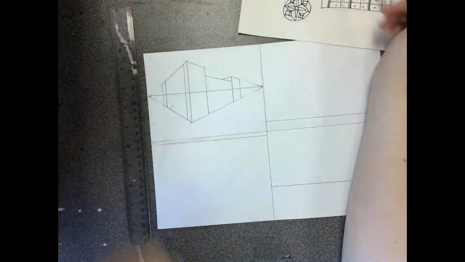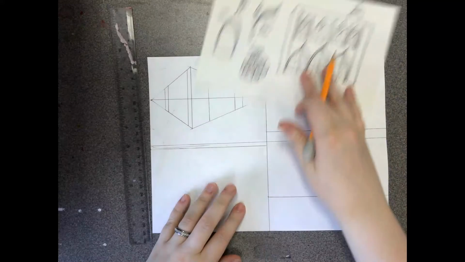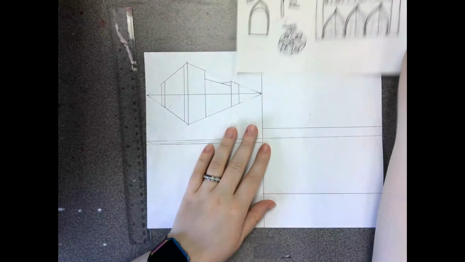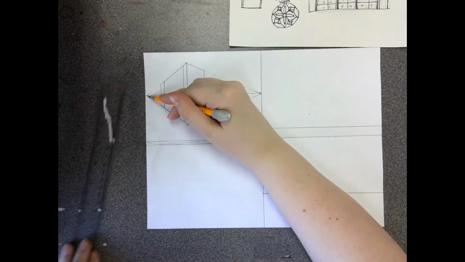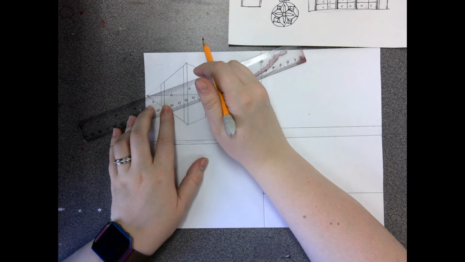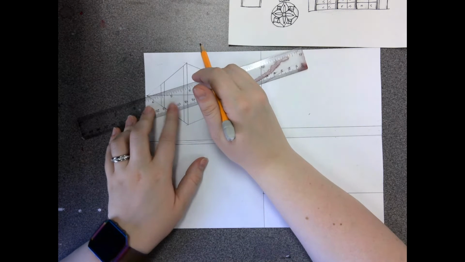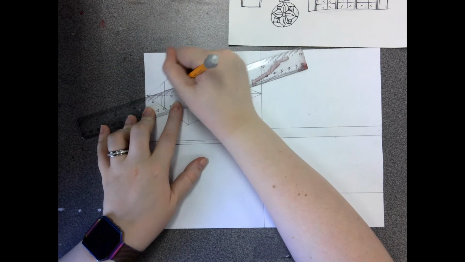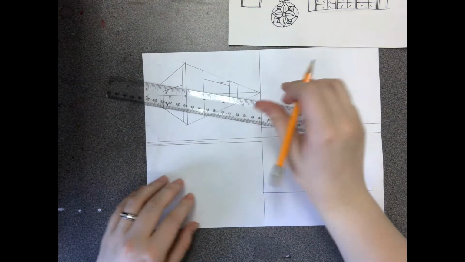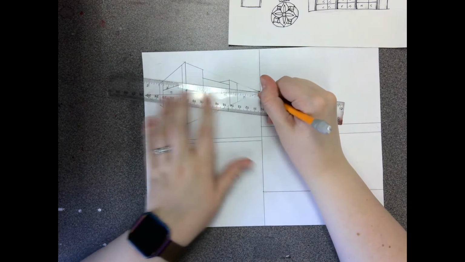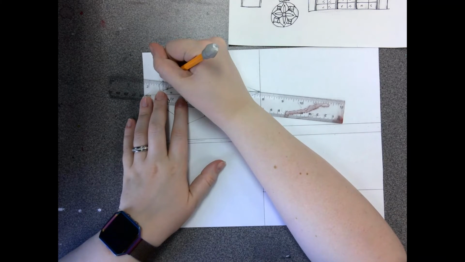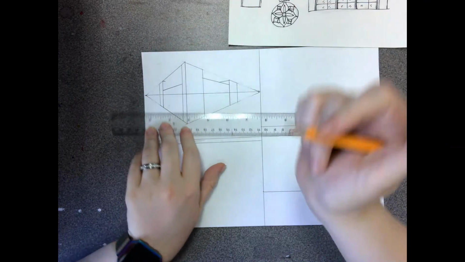But then I have to create this part right here that goes kind of back, but it's still the same height. So in order to do that, I'm going to again come back to this point and lead it over about where I want the second floor to start, like that. And then what I need to do is I actually need to come over to this point right here and line it up with this corner and bring that corner in just slightly.